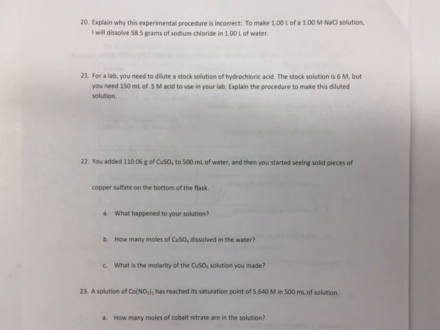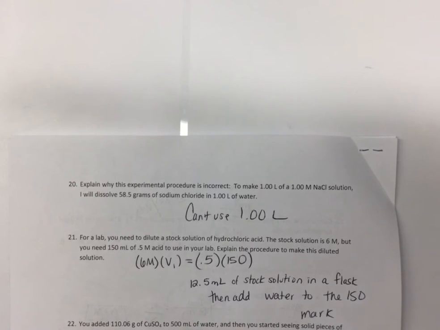And then for a lab, you need to dilute a stock solution of hydrochloric acid. The stock solution is 6 molar, but you need 150 milliliters of 0.5 molar acid to use in your lab. Explain the procedure you would use. Well, it's a dilution problem, so M1V1 equals M2V2, no problem. Solve for V1 and I get 12.5 milliliters.